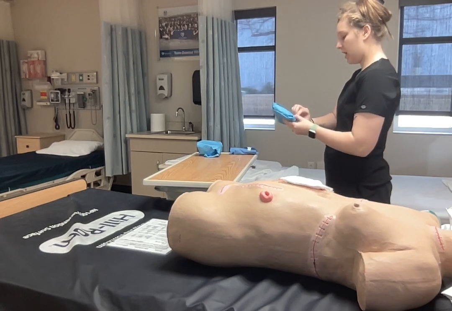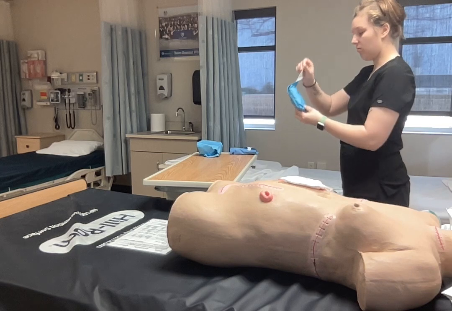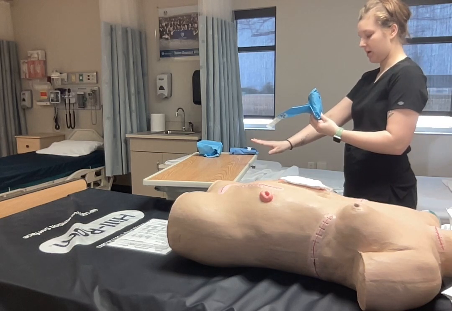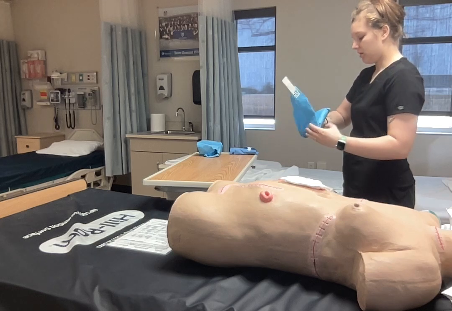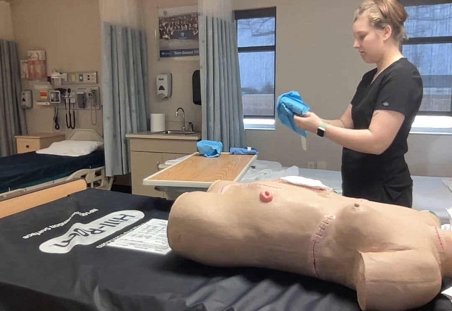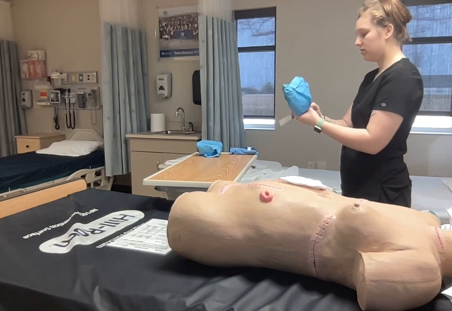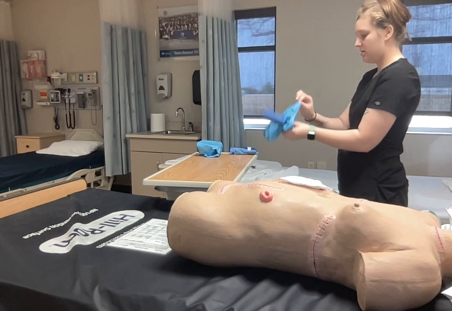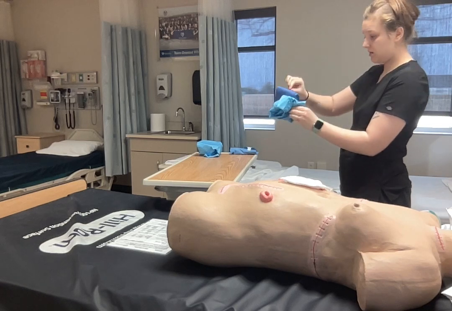I'm going to hold it like a hamburger, and I'm going to open away from me, making sure I don't have it on my sterile field. So I'm unwrapping it like a cheeseburger. And I'm finding this corner here.